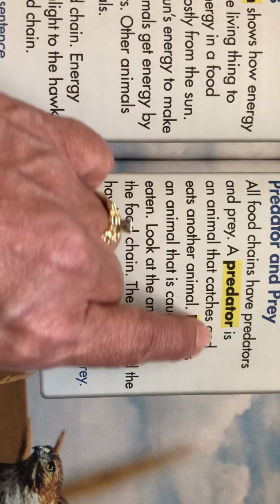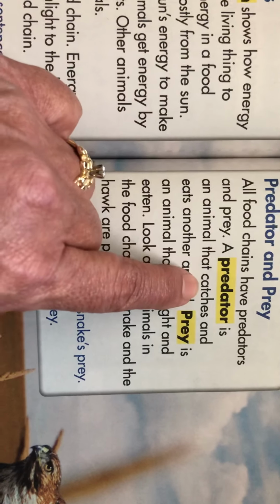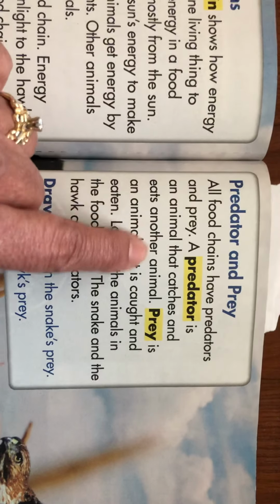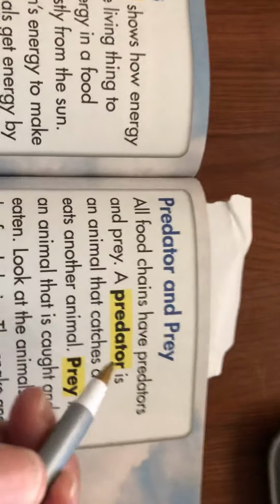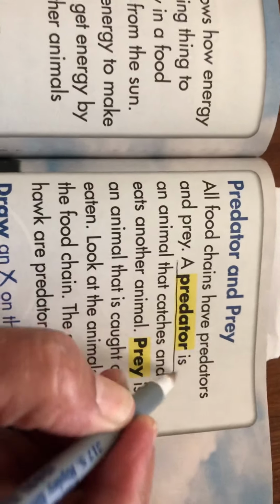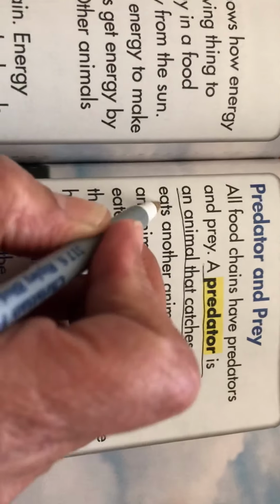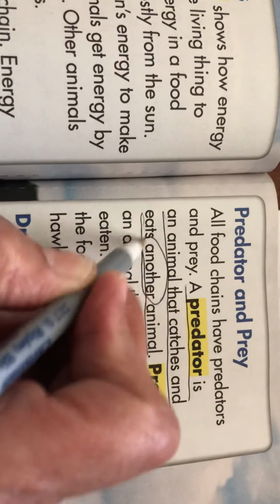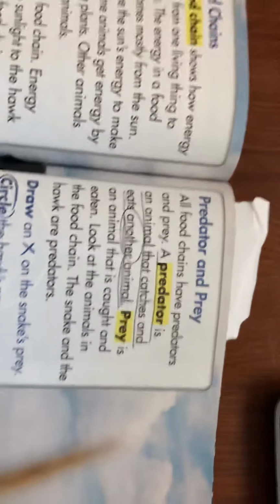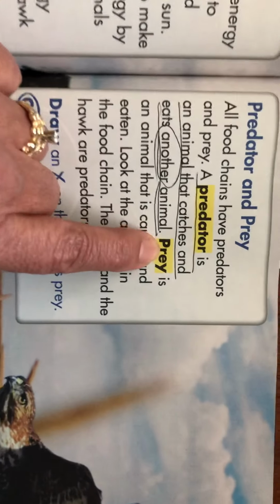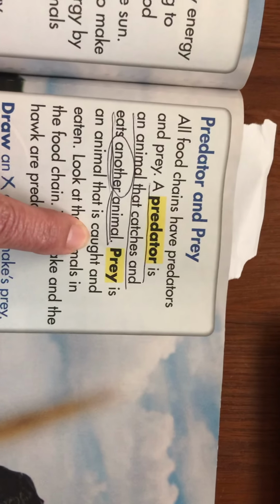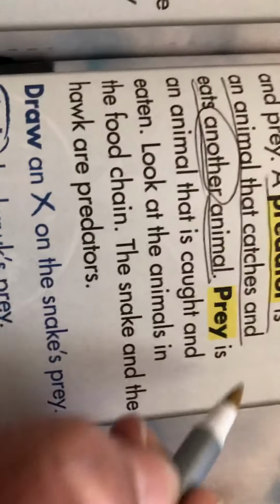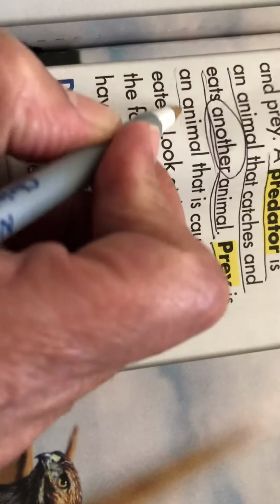A predator is an animal that catches and eats another animal. You know what I would do? I would underline that. A predator is an animal that catches and eats what? Other animals. All right? Then it says prey is an animal that is caught and eaten. That means something catches it and eats it. That's what a prey is.